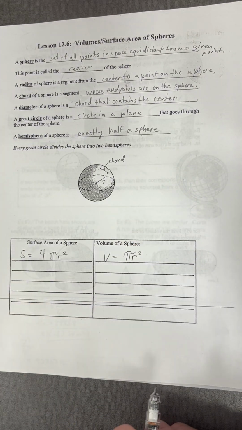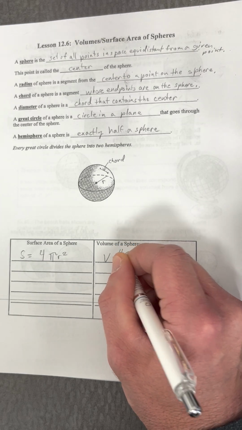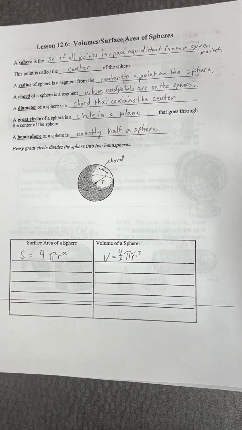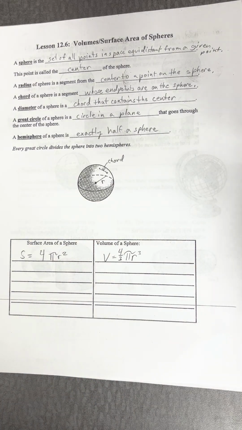So you've got pi r cubed, but then you've got 4/3 out front. Our book does have a not so great explanation of this formula, but you're free to look at that if you'd like. These formulas are a little bit difficult because they're not as intuitive as some other ones that we look at. So for surface area, 4 pi r squared. For volume, 4/3 pi r cubed.